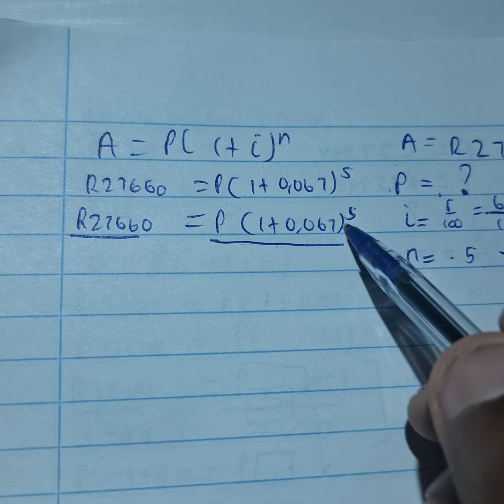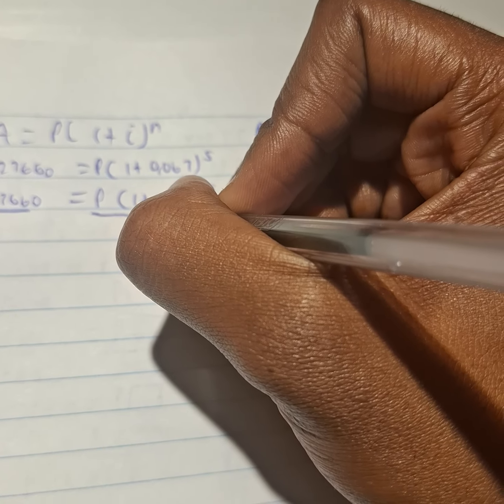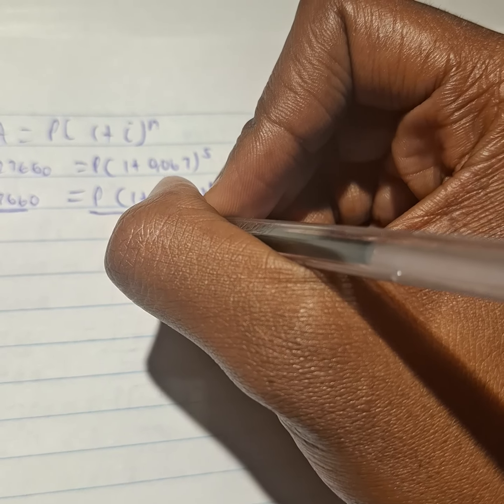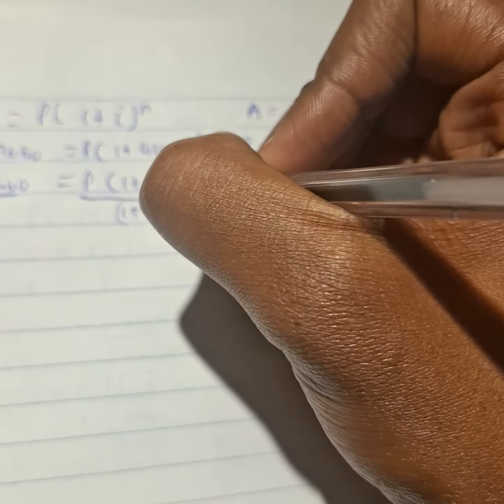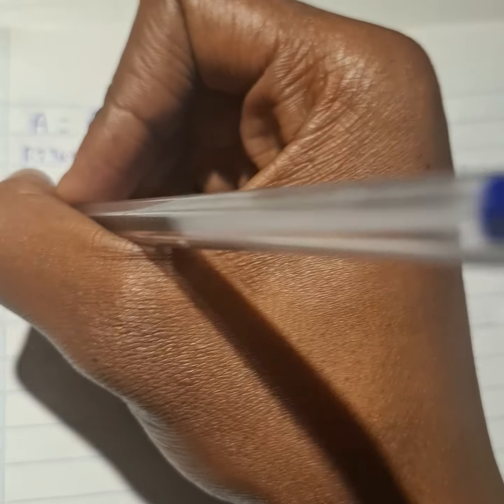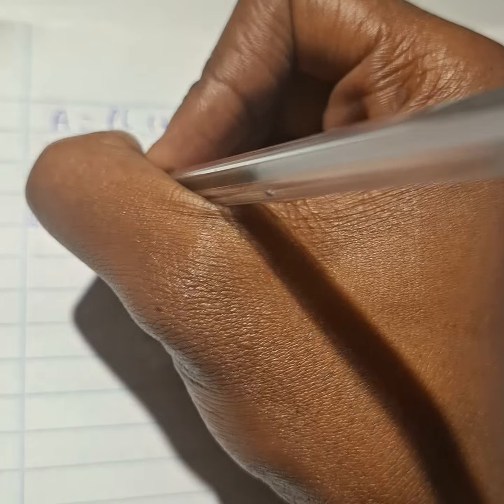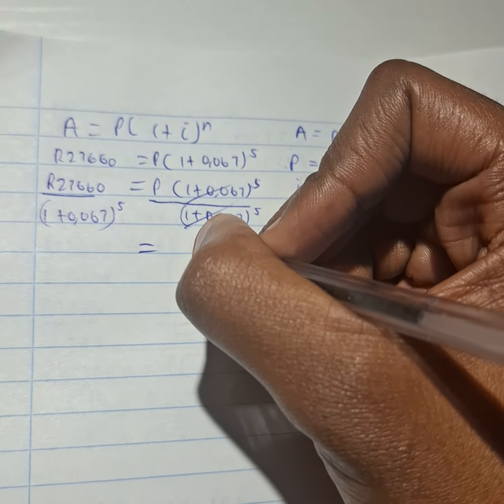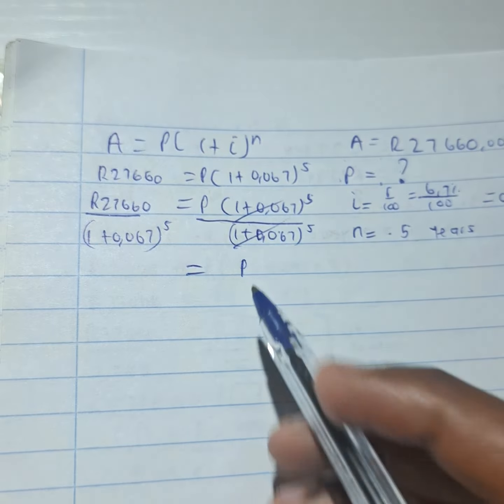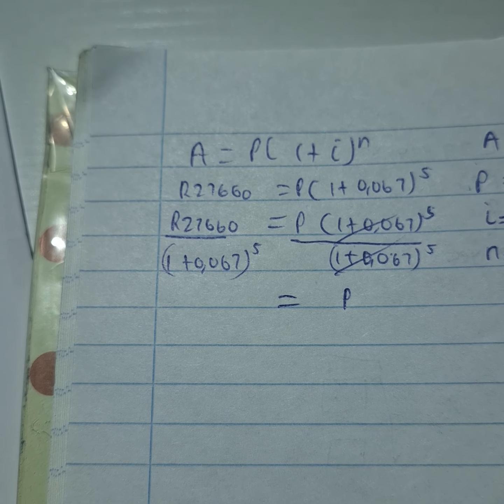P is multiplied to this entire bracket, so we are going to take 1 plus 0.067 to the power 5, but what we do on the left, we do on the right. Then that will lead to a cancellation there. We're left with P. Now we take our calculator, we find out what this will give us.